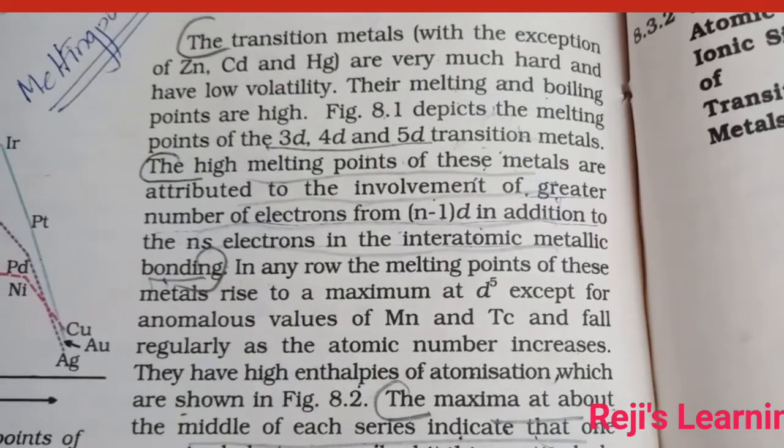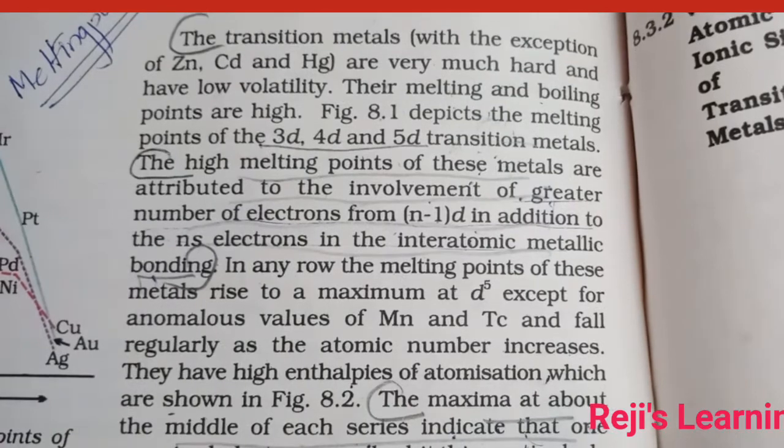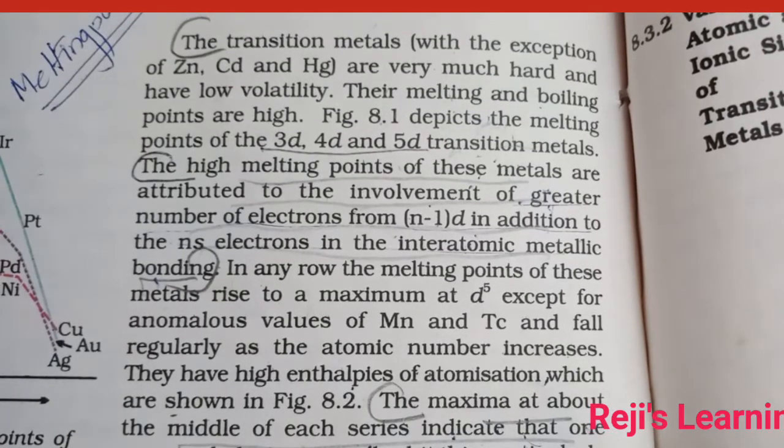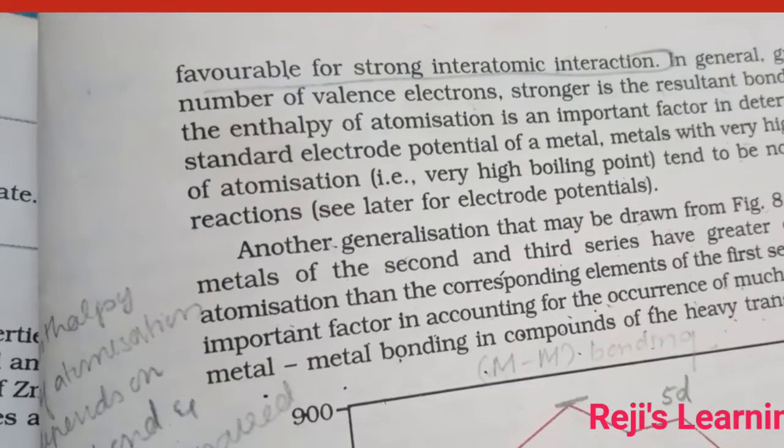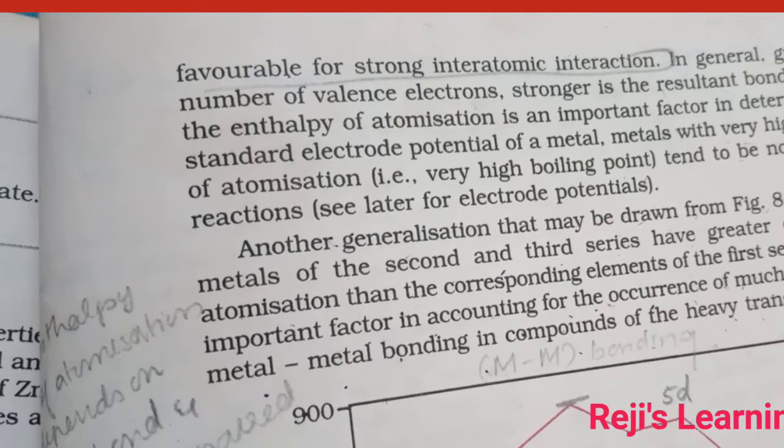One unpaired electron per d orbital is favorable for strong interatomic interactions.